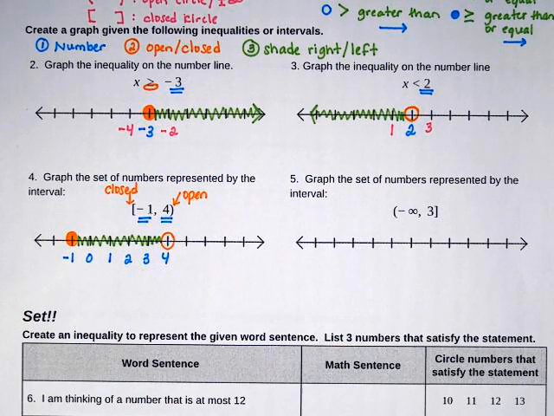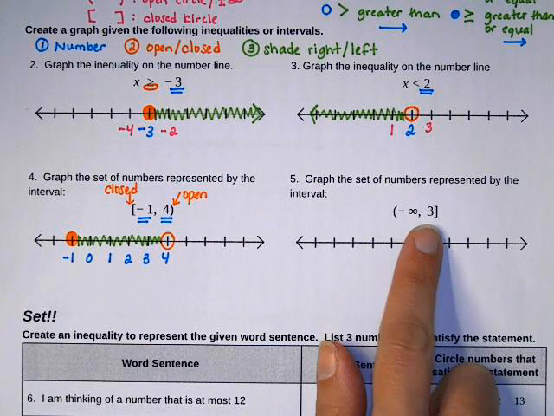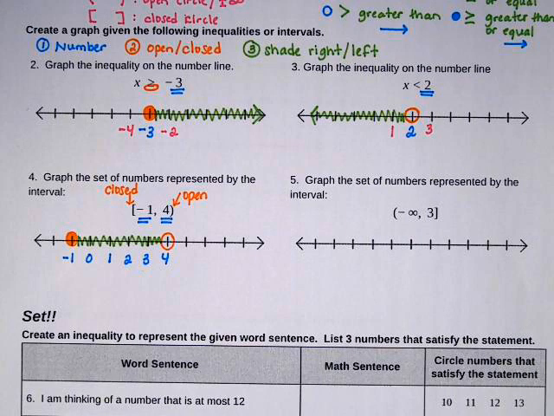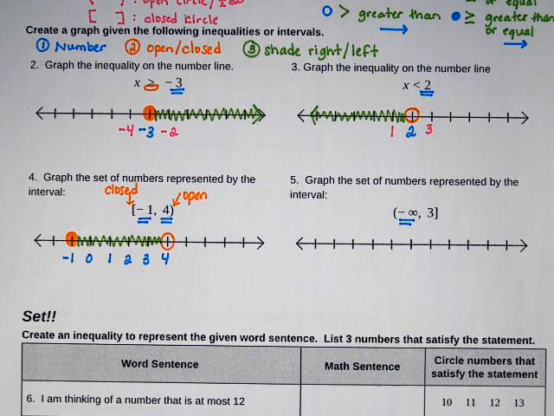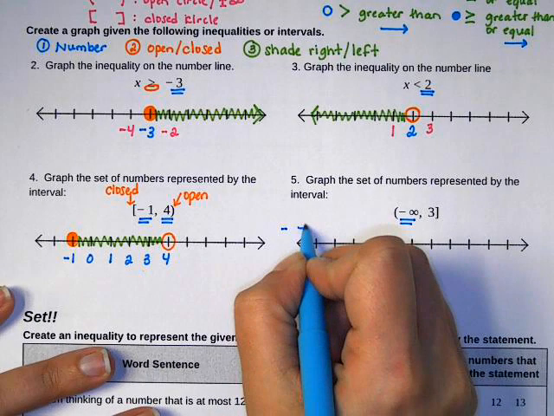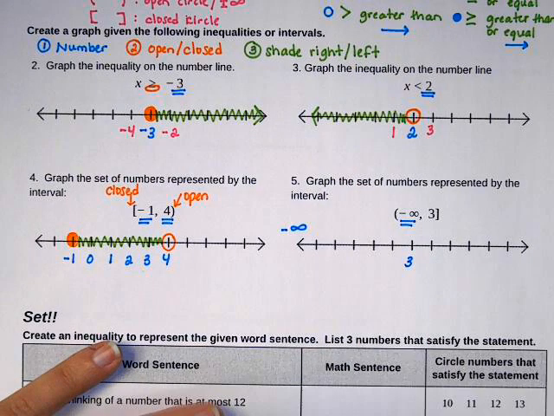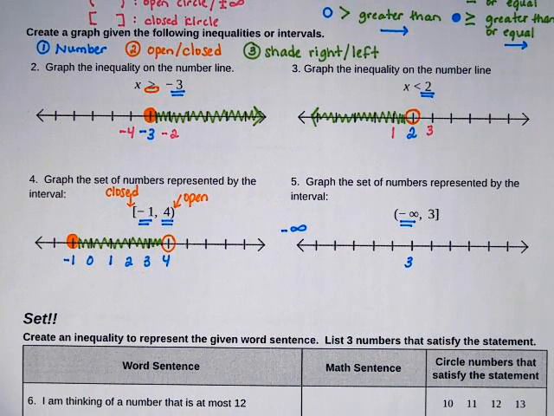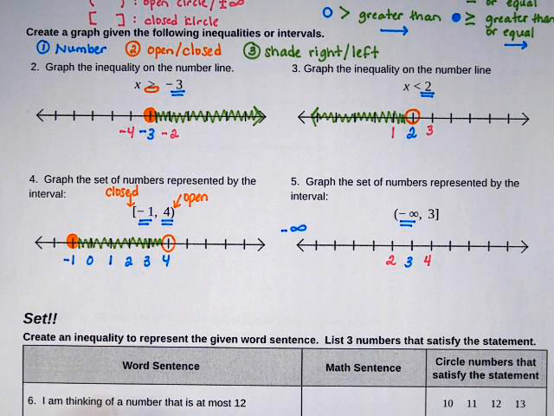For problem number 5, I'm going to graph the numbers represented by this notation. Now, in this notation, the two important numbers are negative infinity and 3. Now, negative infinity is not a number I can really label on my graph, but I happen to know that negative infinity lives over here. The number 3 is, however, a number that I can label, and just like before, I need to see one number that's bigger and one number that's smaller than the number that's important.